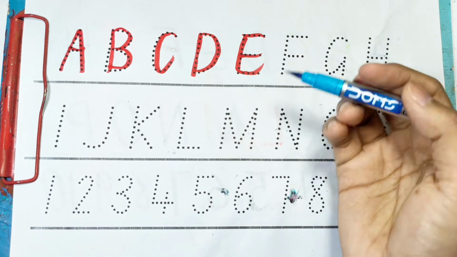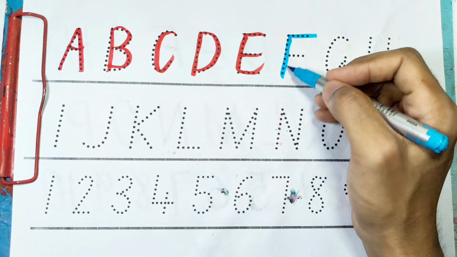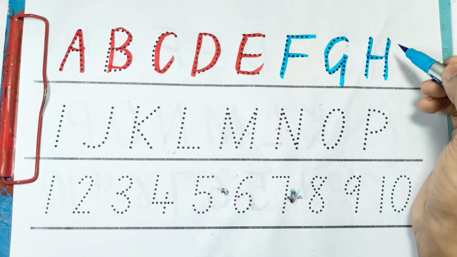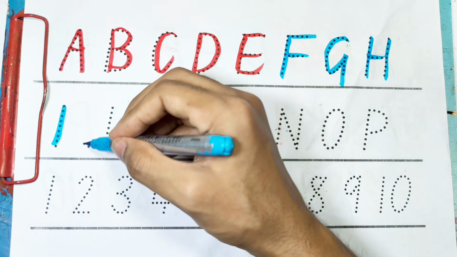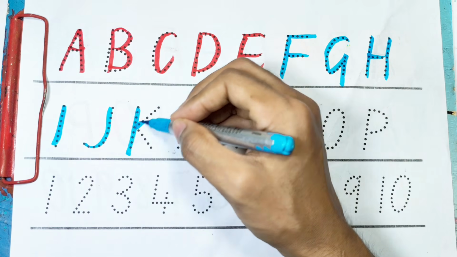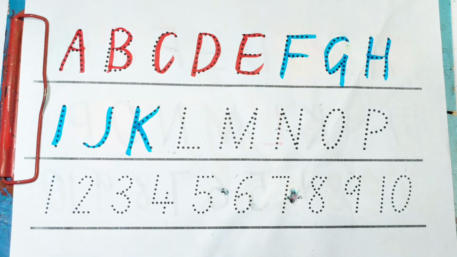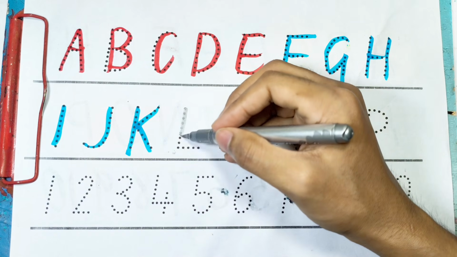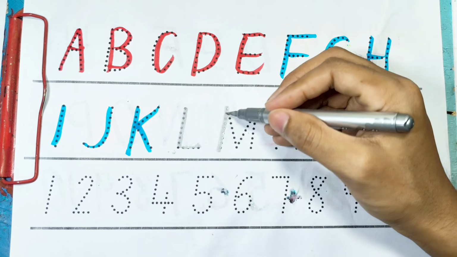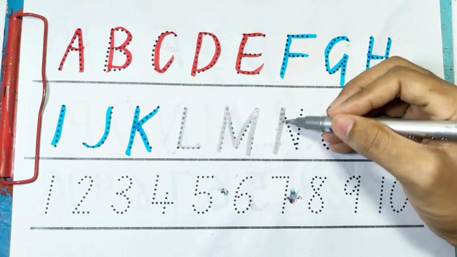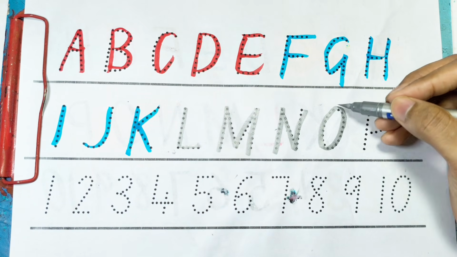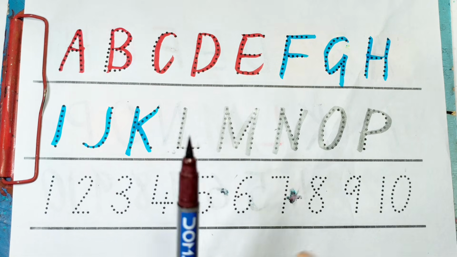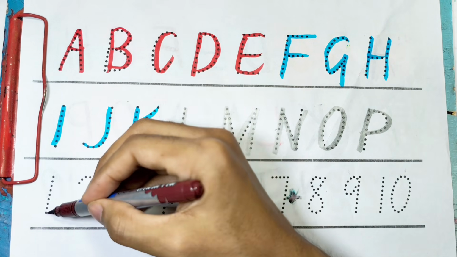Exactly, sky blue color. Now we are using the color of sky blue, writing F. The next one is G. H for hand. I for ice, I for ice cream. J for joker. K. K for kangaroo. Silver color. Kids, now we are using the color of silver. L. M. N. The next one is O. P. P for penguin. Brown color, exactly.